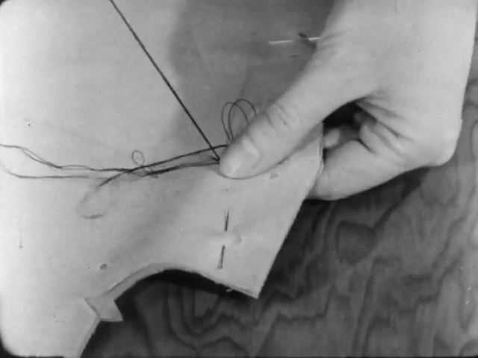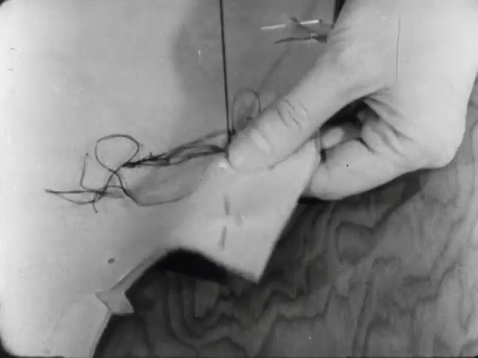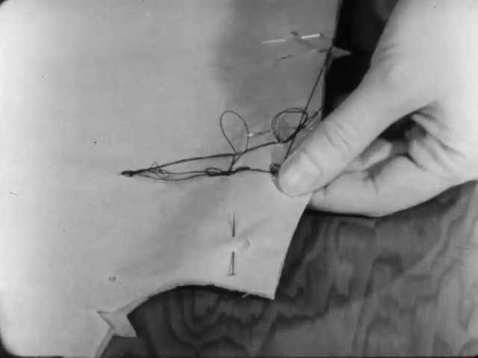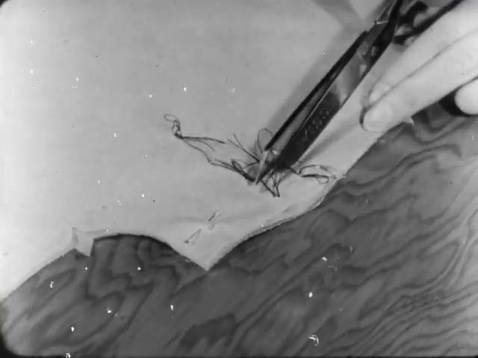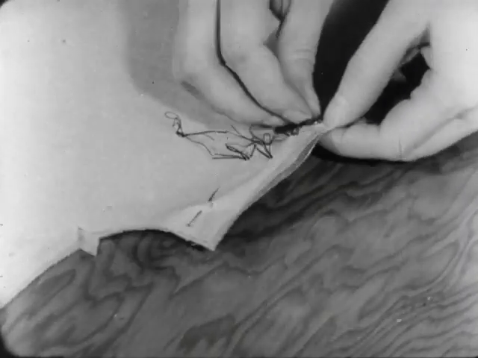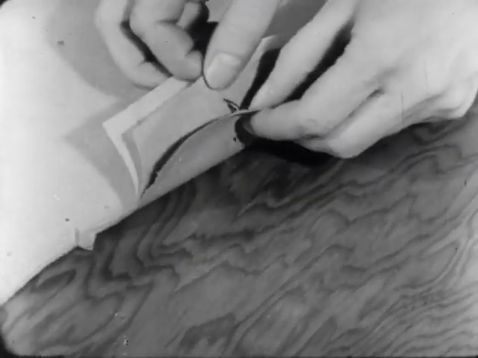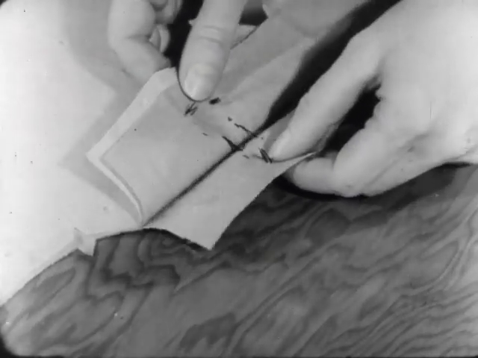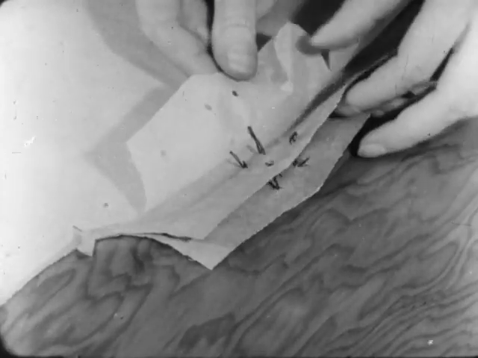To transfer pattern markings to your material, tailor tacking is very useful. Tailor tacking is done with a double thread, taking 2 small stitches through each mark and through both thicknesses of material. Leave a loop of about 1 inch between the first and second stitches in each mark. Snip the thread connecting the tailor tack stitches. Remove the pins and separate the material as far as the loops will allow. Then cut the threads. Now both thicknesses of material are clearly marked on both sides.